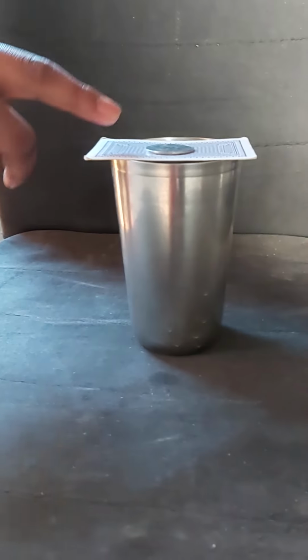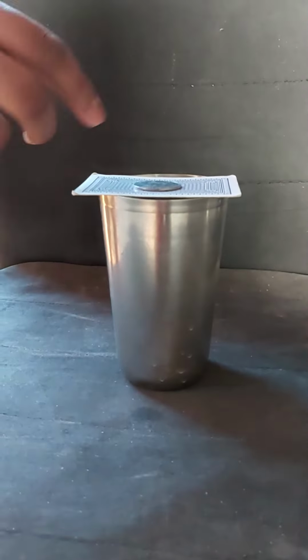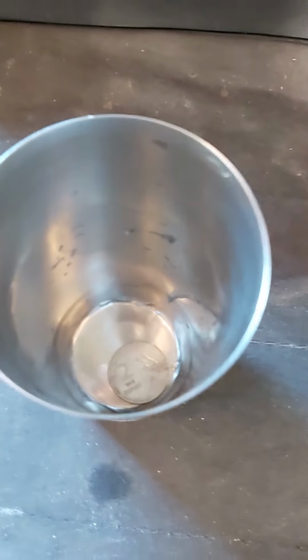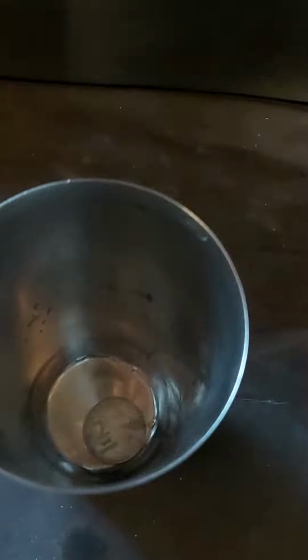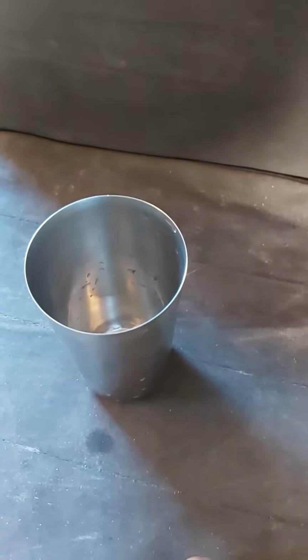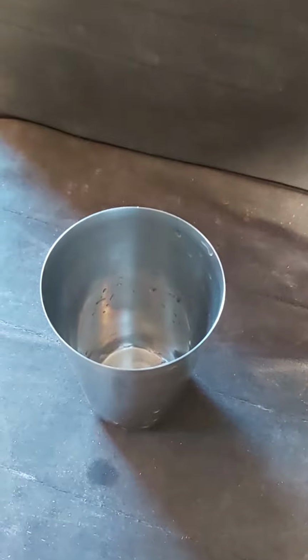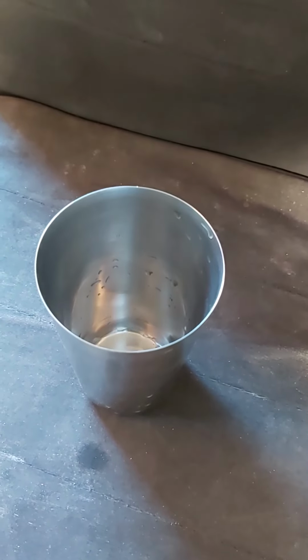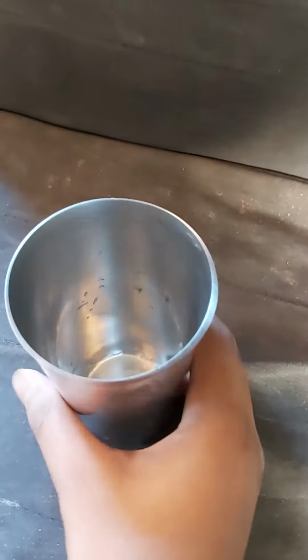As you can see, this is an empty glass, a playing card and a 1 rupee coin. The coin and the card were at rest from the beginning. While I pull the card, you can see that the coin falls in the glass. But as you can see, the card came to my hand, which means when I applied an external force on this card, it moved, but the coin wanted to remain in a state of rest because of the inertia of rest. So we can conclude that Newton's first law of motion holds true.